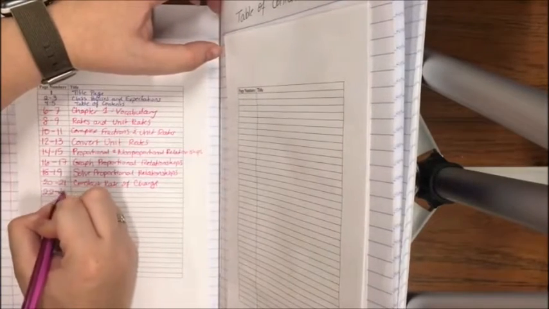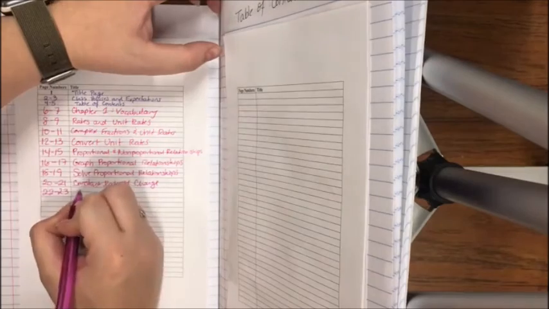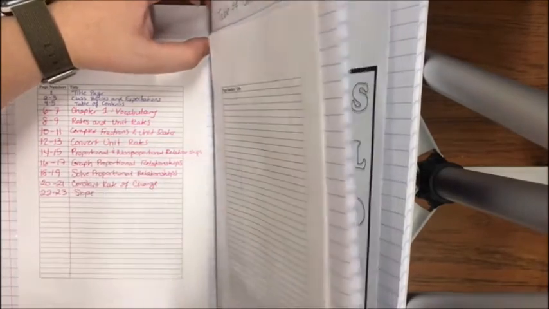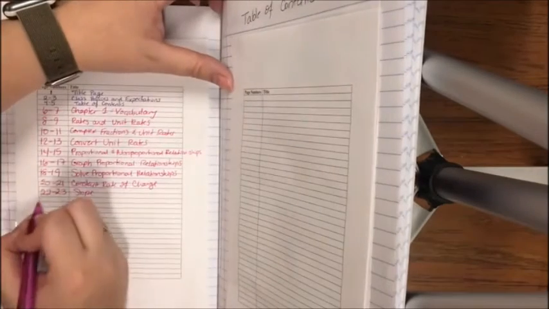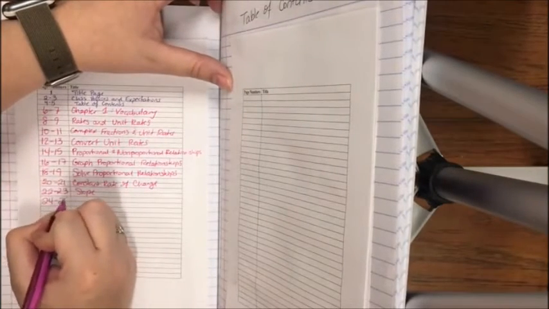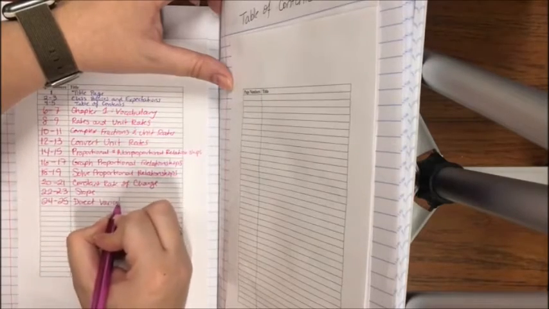So 22 through 23 is slope. 24 and 25 is direct variation. And that is the end of chapter 1. So this is what you should have written down at the end of chapter 1.